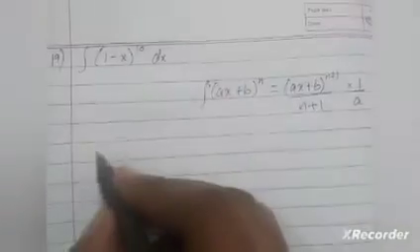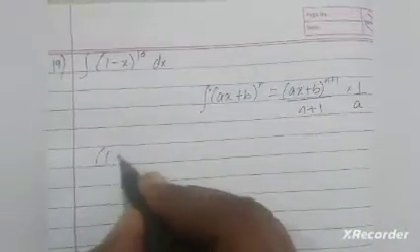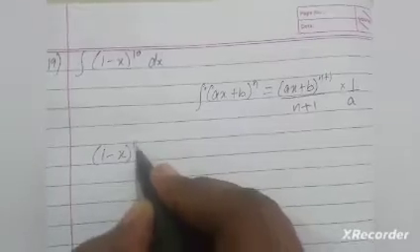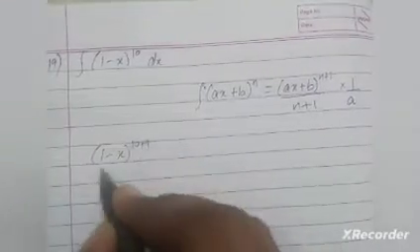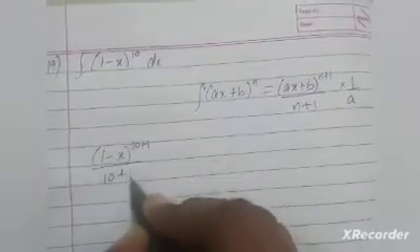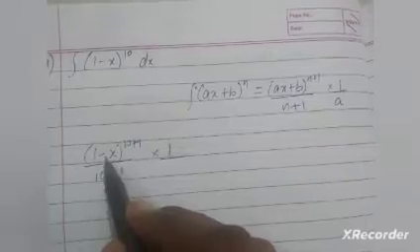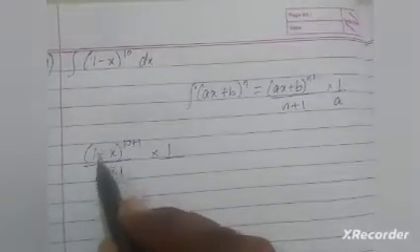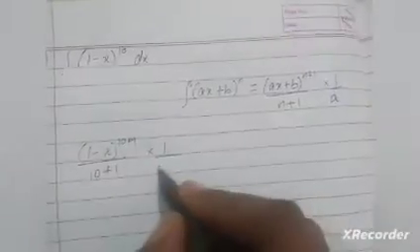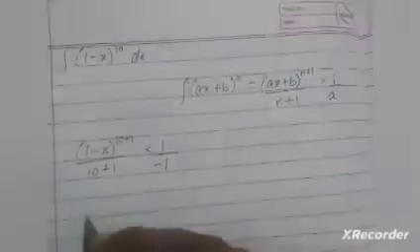Now we will take 1 minus x raised to 10 plus 1 upon 10 plus 1 into 1 upon, here our a is 1 and we are going to take it with this negative sign, so minus 1.